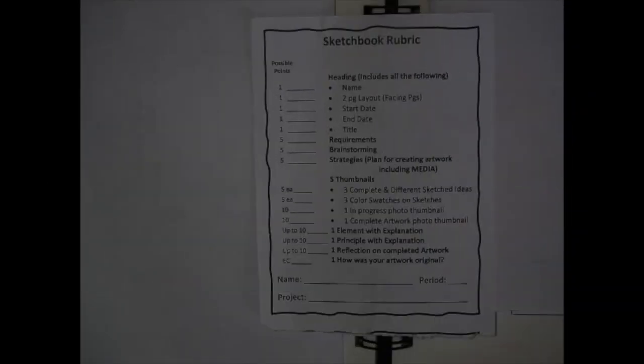This year we are going to be using a sketchbook rubric, but you will be creating your layout for each project in both the sketchbook and PowerPoint. We'll be using a PowerPoint to turn it in. This rubric that you see here, I will have posted through Schoology so that you can have a much better idea of where all of your points come from.